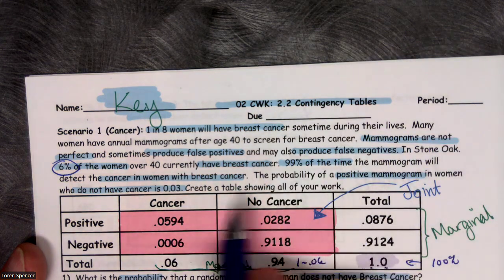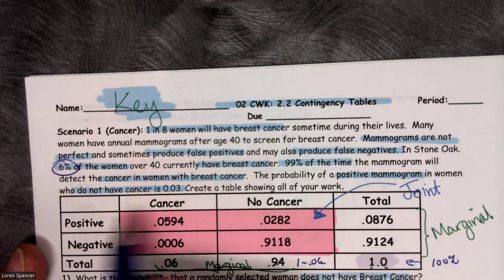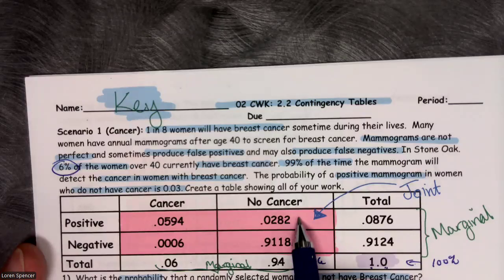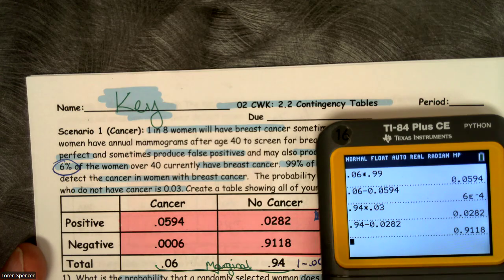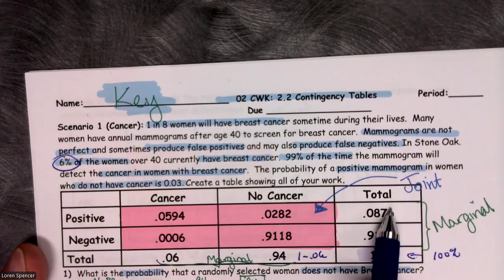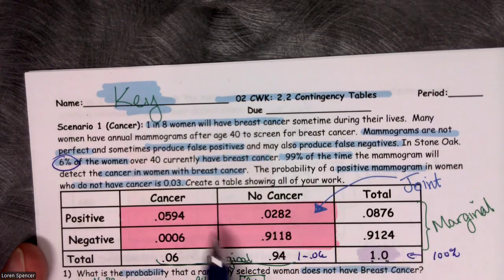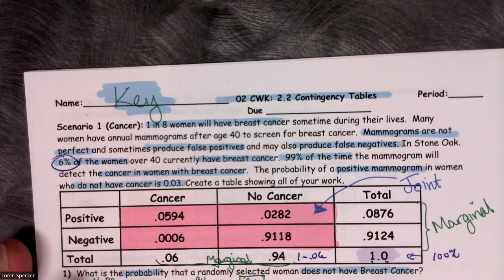All right. It will also detect cancer in women with breast cancer. The probability of a positive mammogram, so looking at a positive mammogram and those without, is 0.03. If I take 0.94 and multiply it by 0.03, I get 0.0282. And I take 0.94 and I subtract that and I get 0.9118. Please note this row plus this equals that, this plus this equals that, this plus this equals that, this plus this equals that, and this add up to 1.